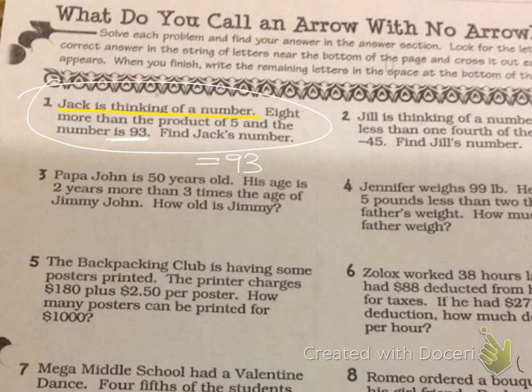Okay? And then now let's go back up here and look. 8 more than. So 8 plus would be the 8 more than the product of 5 and the number. The product of 5 and the number, so 5x, because we don't know the number, so it's 5 times the number. Product means multiply. So there, my friends, is the equation to do number 1, and I know you can do it.